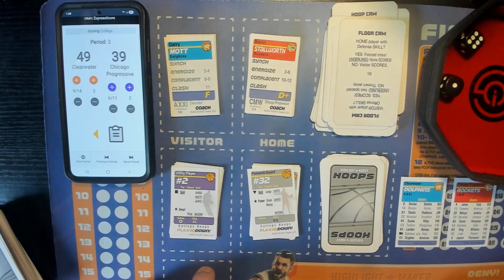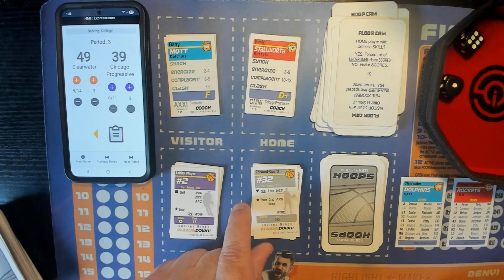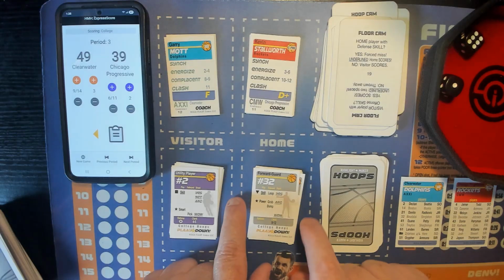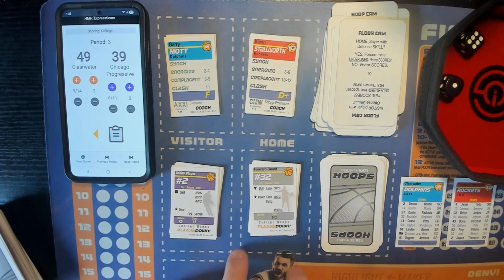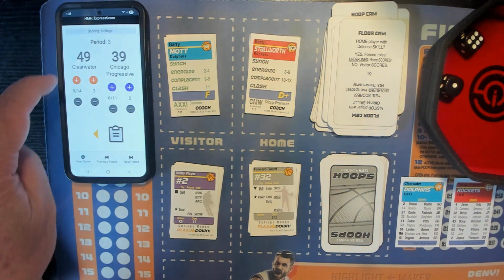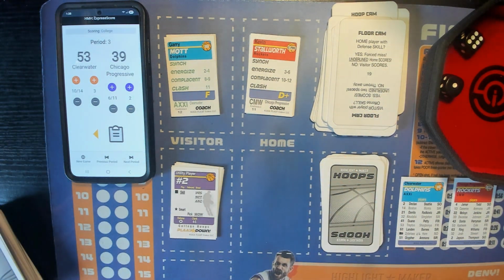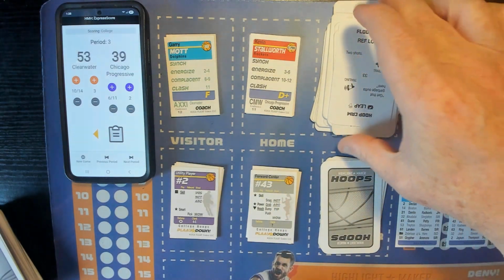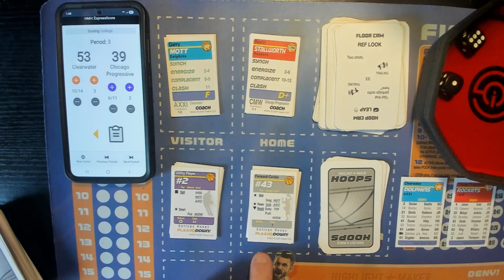Let's see. Home player with defensive skill. No. That's Josh Stewart. Good offensive player skill wise, but no defensive skill. So that is going to allow Beatty to score for Clearwater. You got a rough look, 2 shots to the trailing team. Well, that's Chicago Progressive. So Dante Perryman is going to go to the line to shoot 2.